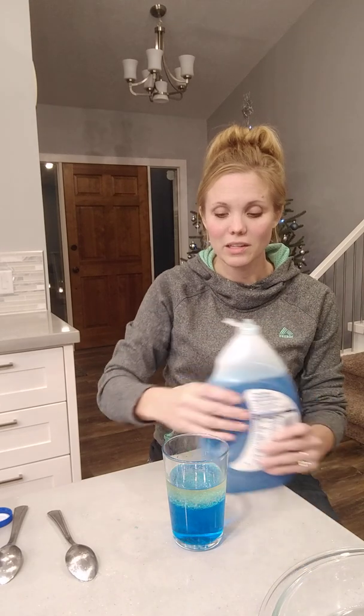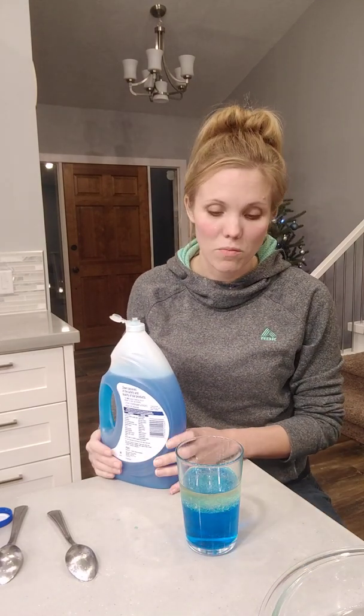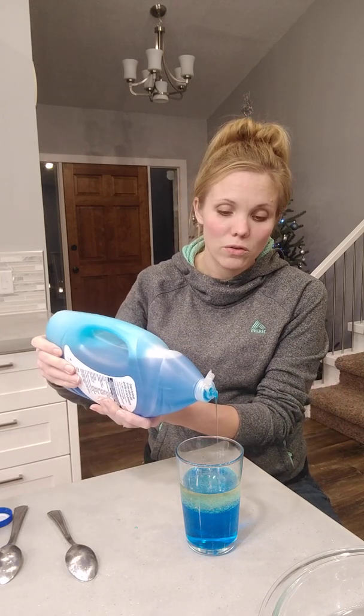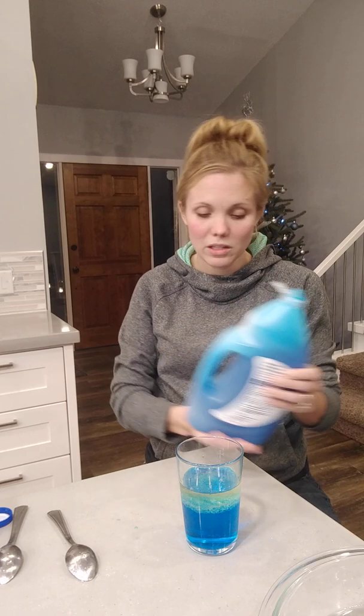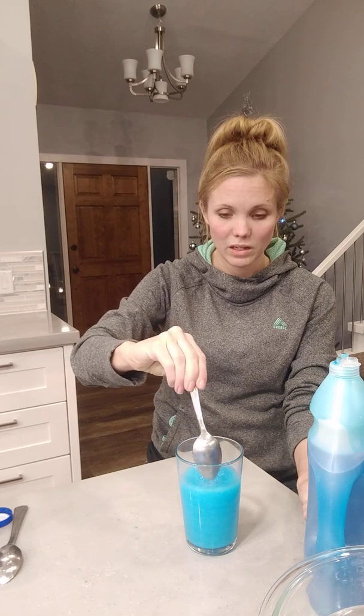Now the fun part is to go ahead and take, once you've got it all separated out, mine's still working on it, you can give it a little bit more time if you've got time. Then what you can do is add just a few drops of dish soap and mix it in and see what happens. And what you'll see now is that the molecules aren't separating in the same way.